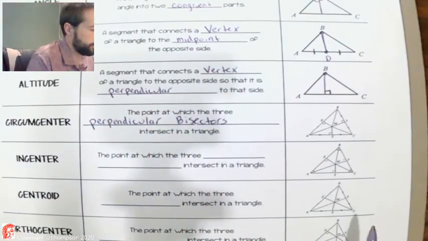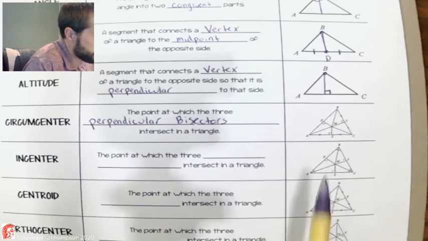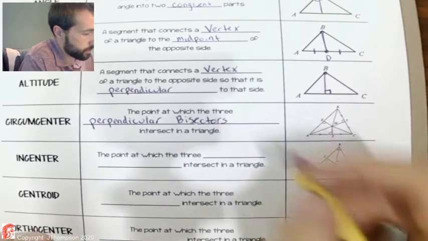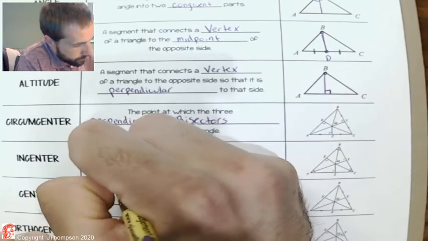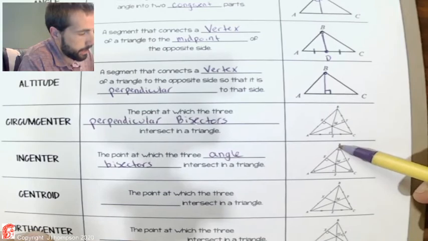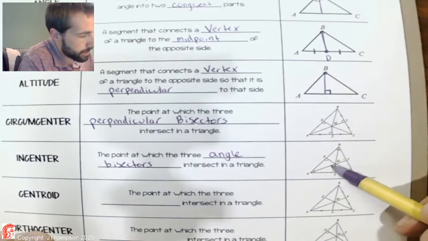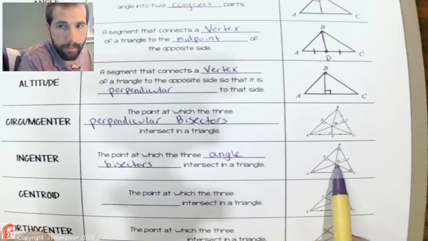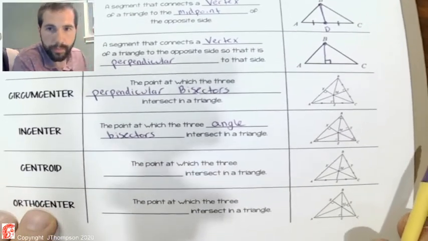An incenter, the point at which the three angle bisectors intersect in a circle. So from the picture, you can see that angle B is being bisected, angle C is being bisected, and angle A are being bisected, and they all intersect at point M. That's called your incenter.